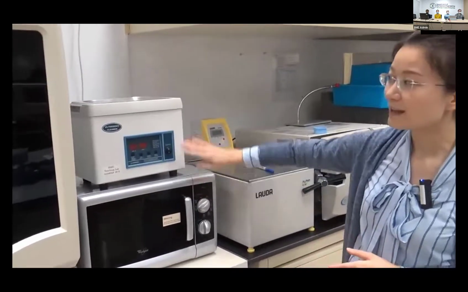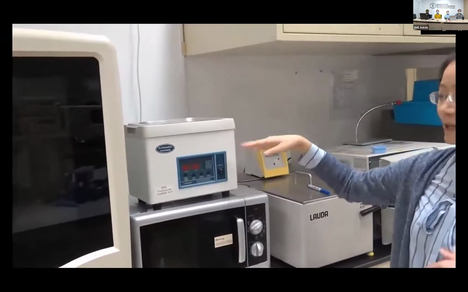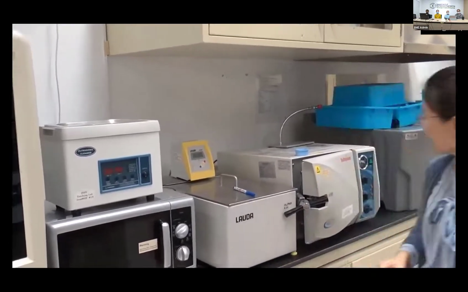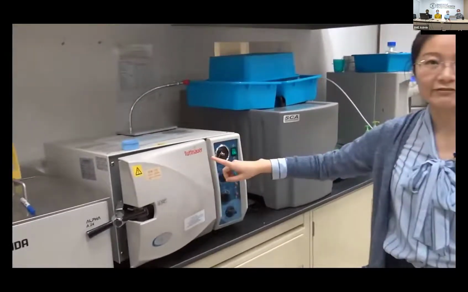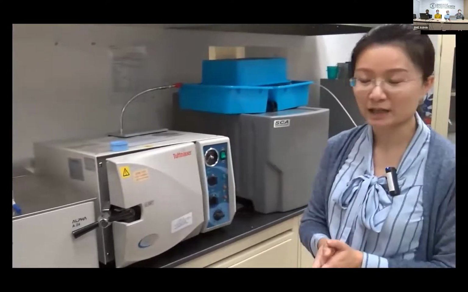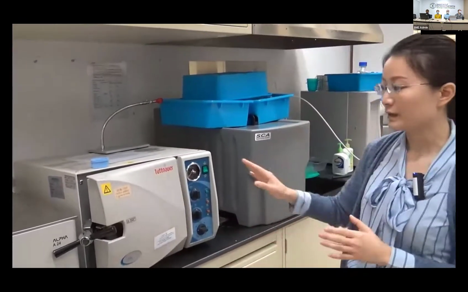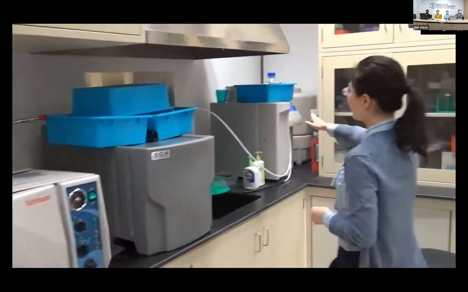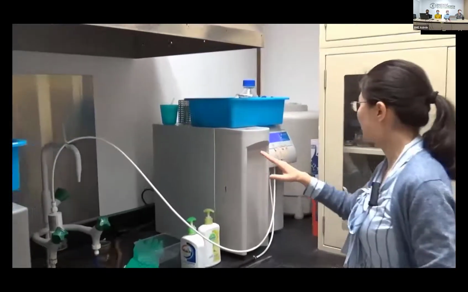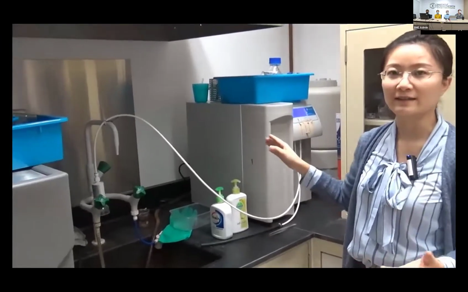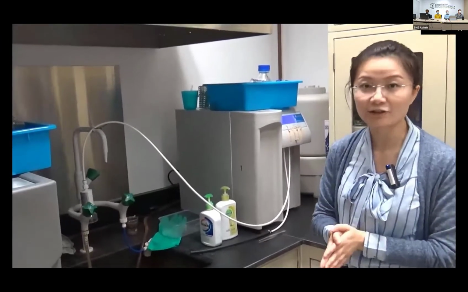And this is the ultrasonic cleaner. It uses ultrasonic waves to clean the surfaces of glasses. And we have this autoclave machine. It will generate high temperature and high pressure to sterilize everything inside this equipment. And it will be used in our first several labs. And here is the water system. It will filter the water, so it will become ultra pure water. And then this water can be used for different kinds of cell cultures.